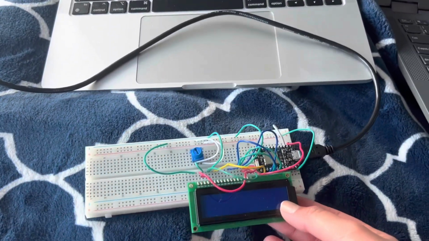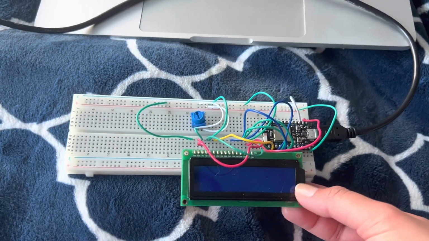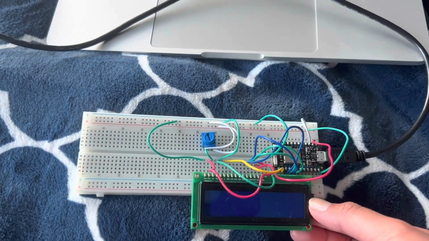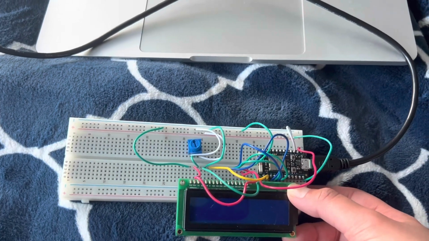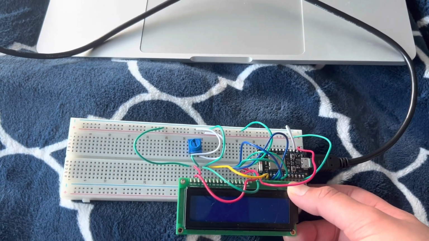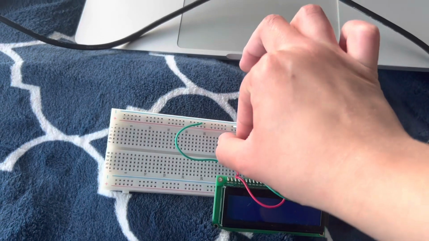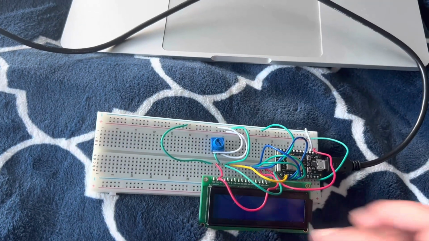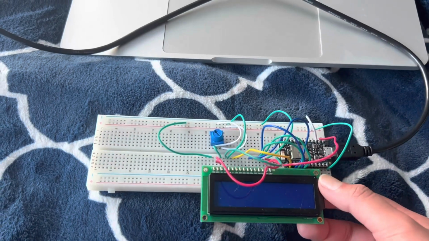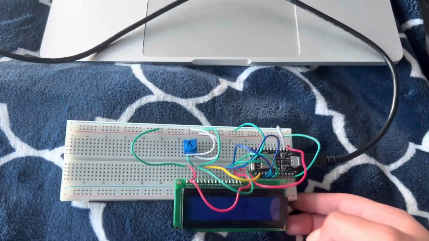So here I use a Particle Photon with a 16x2 Arduino liquid crystal, or LCD, screen. It's connected to the Photon using 6 jumper wires, and this potentiometer controls the contrast between the background, or the back of the screen, along with the characters or the text that come along it, which I will show in a moment.